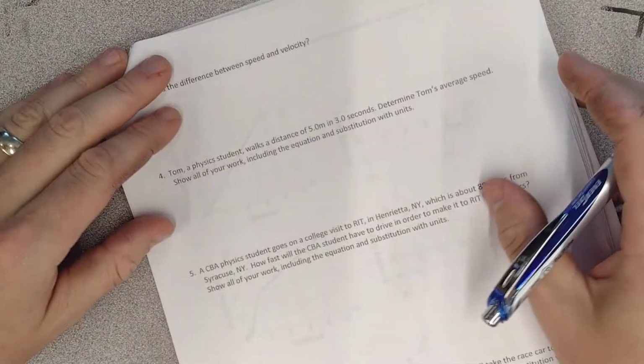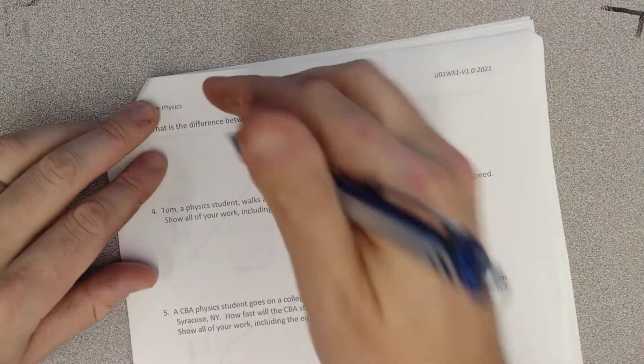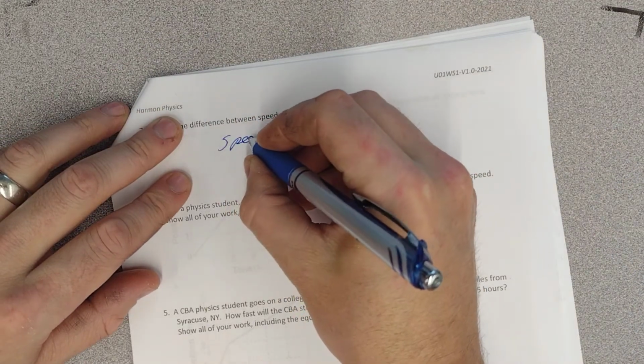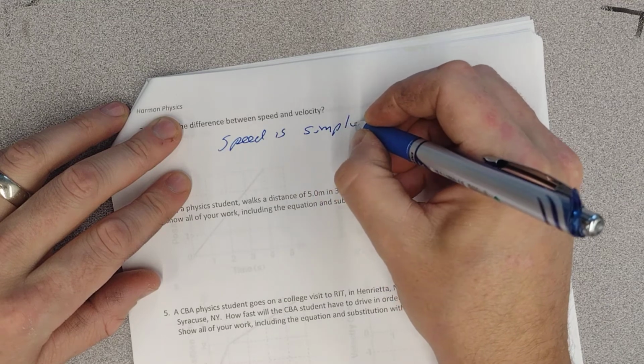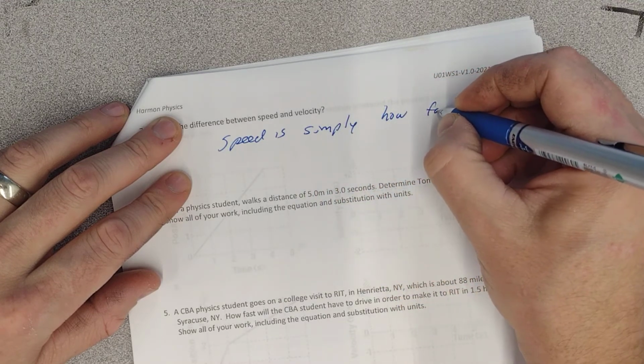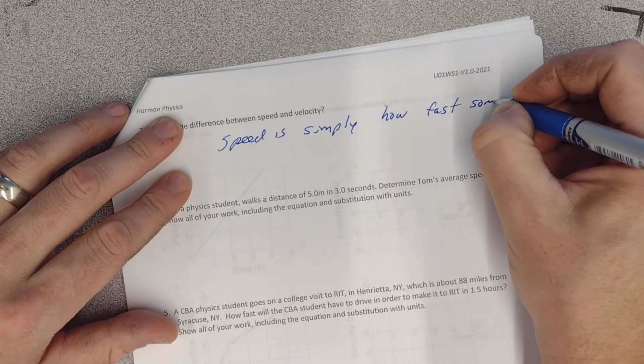All right, what's the difference between speed and velocity? Well, speed is simply how fast something is moving.